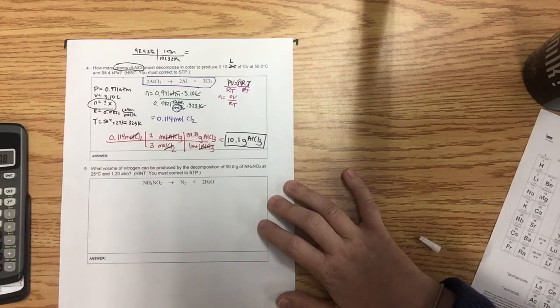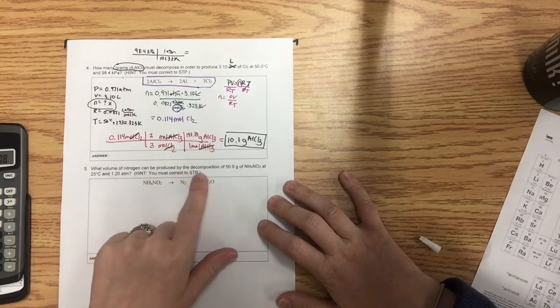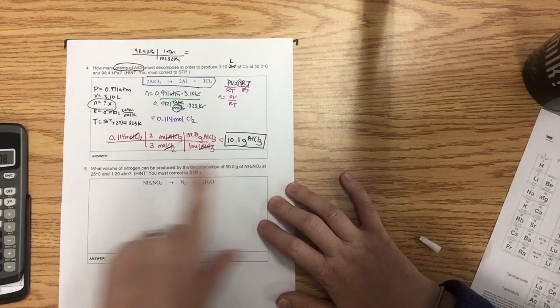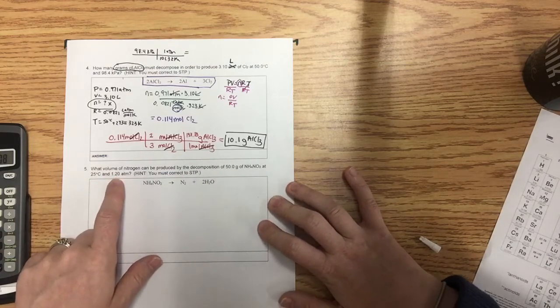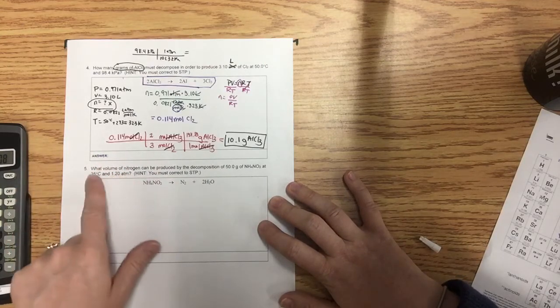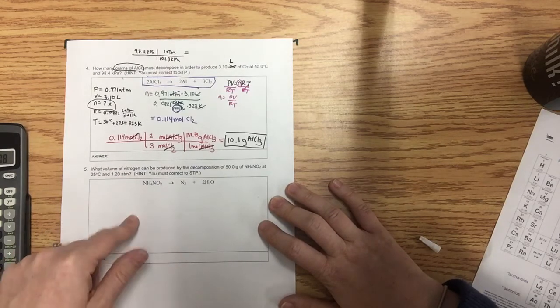Okay, question 5, last question. What volume of nitrogen can be produced by the decomposition of 50 grams of NH4NO2 at 25 degrees Celsius and 1.2 atms? I automatically know that this is not at STP because that's not 0 degrees Celsius and that's not 1 atm. So I'm going to have to do some math.